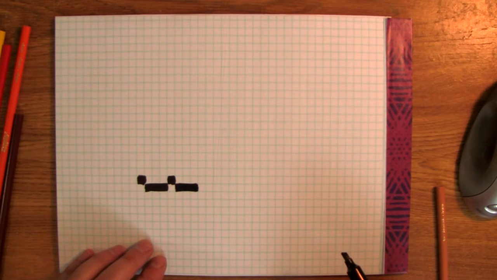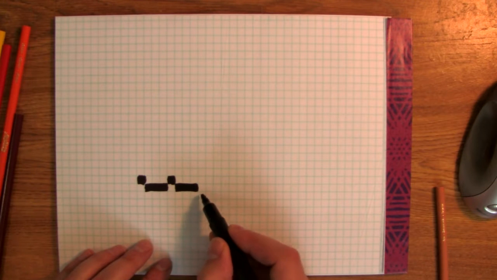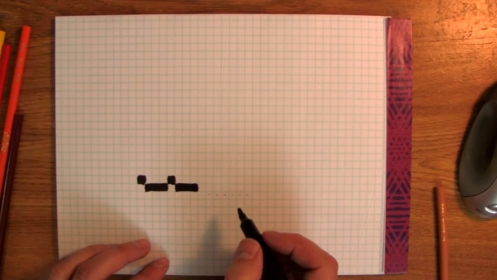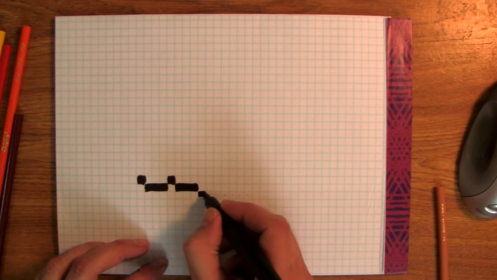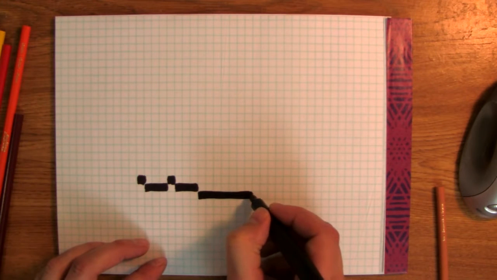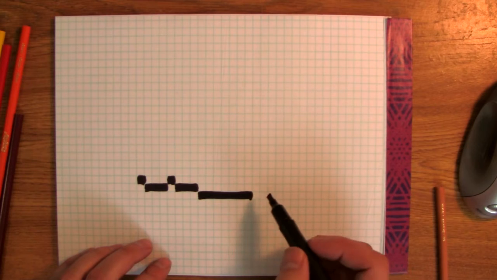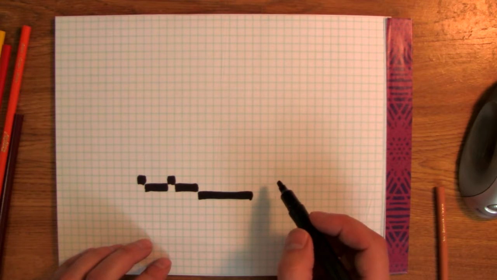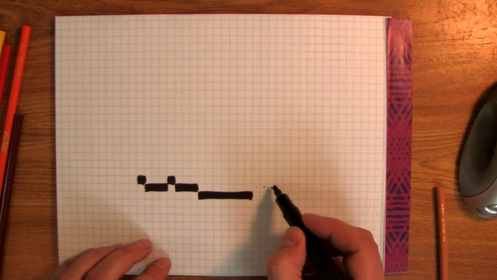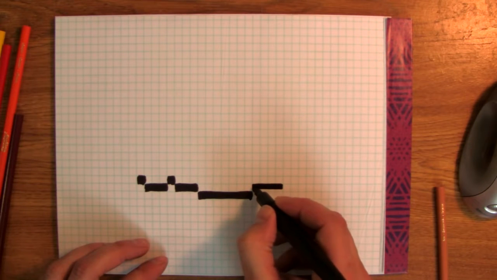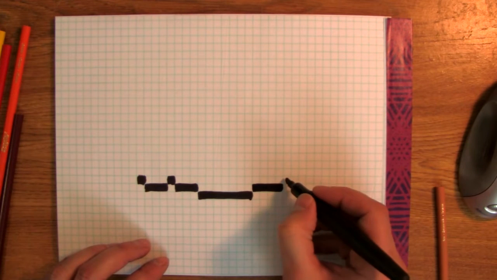And then we got 7. 1, 2, 3, 4, 5, 6, 7. There we go. We're going to fill those in. And then we go diagonal up and we have 1, 2, 3, 4. So we fill those in. And then we have 1 up here.